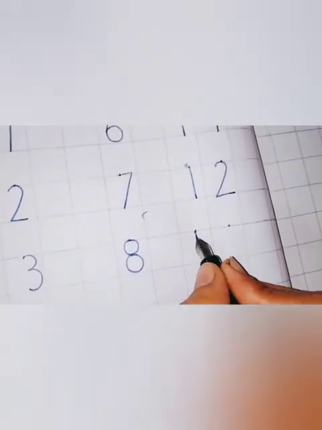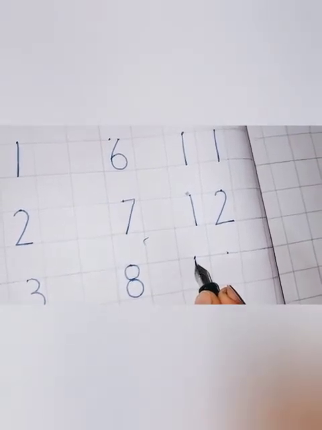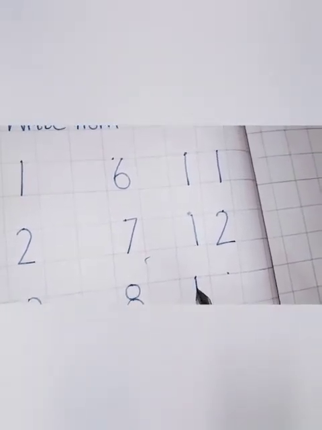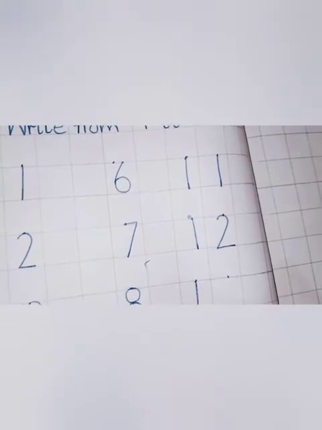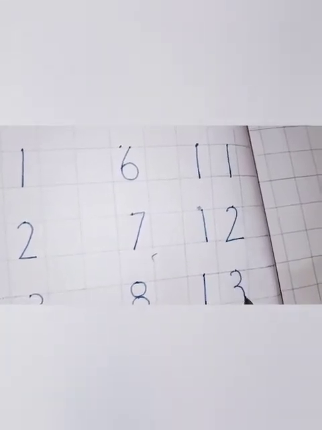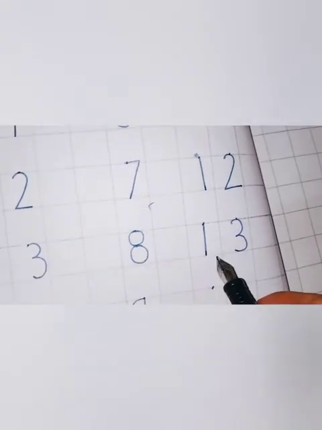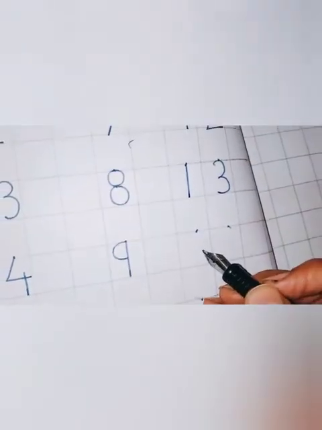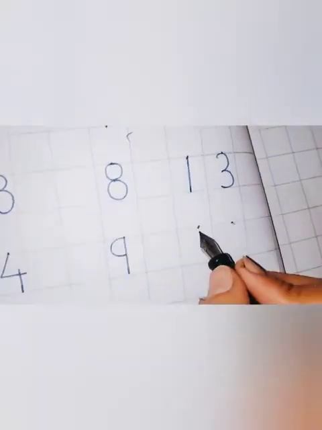And which number is next? I forgot. 11, 12 and 13. Yes, it's 13. 1, making a curve and making a curve. It becomes number 13. And which number is next? Yes, 14.